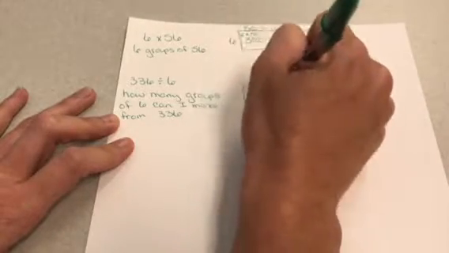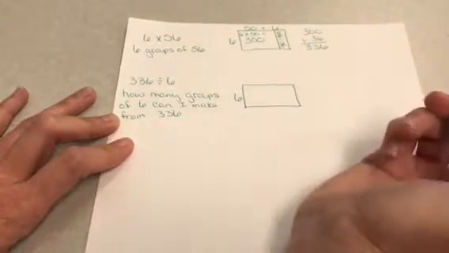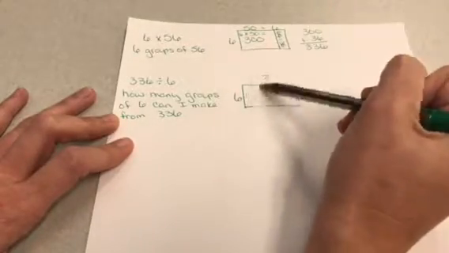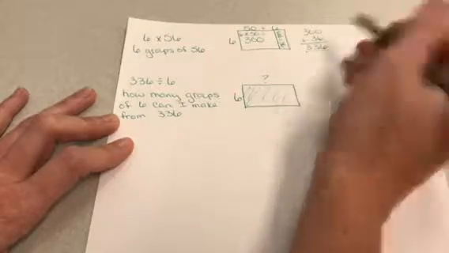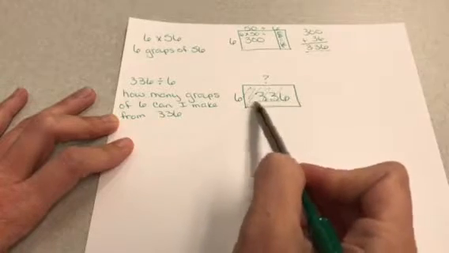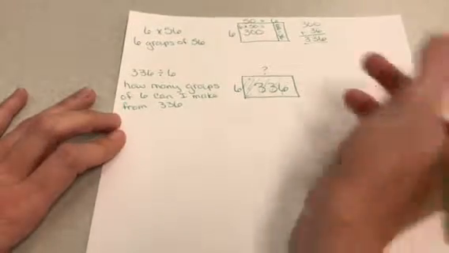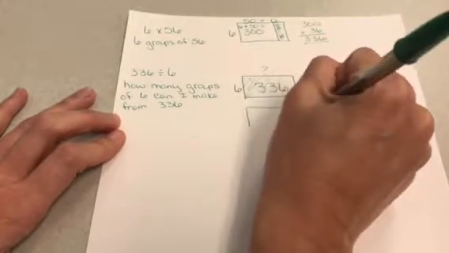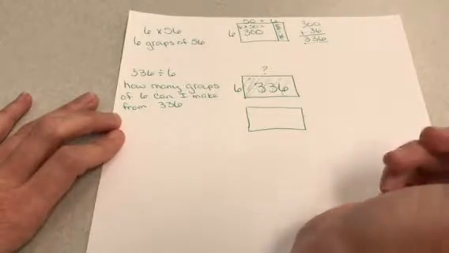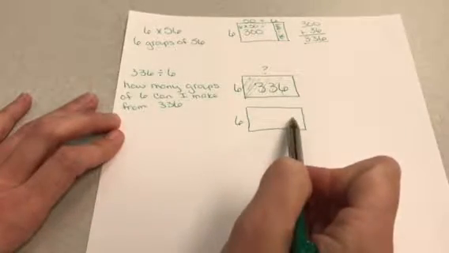Honestly, I would use this as kind of an investigation and let them work in groups on chart paper and maybe even base 10 blocks to figure this out. But ultimately, it's the same thing. So now we have our rectangle, and we know that one side length is 6. We do not know what the other side length is, but we know that the area of everything in here is this 336. So we have to figure out how to partition this so we can get the other side length. Let's draw another rectangle to show it. Okay, and with this, we know this is 6, and we have to come up with 336 here.